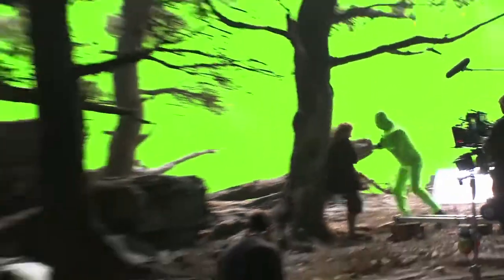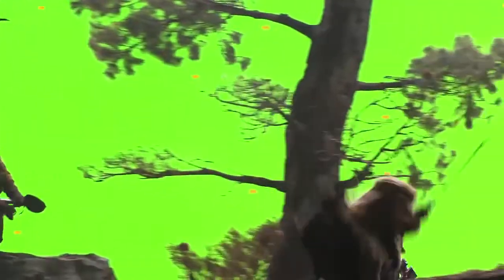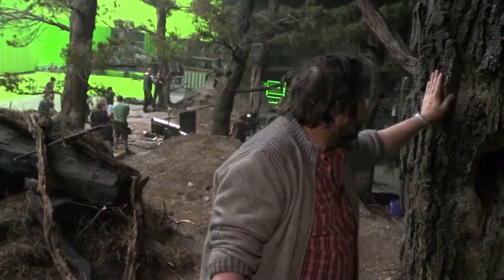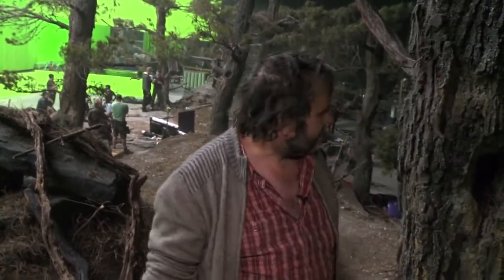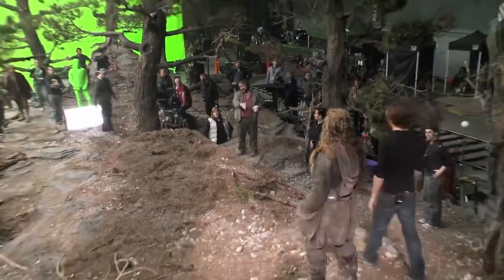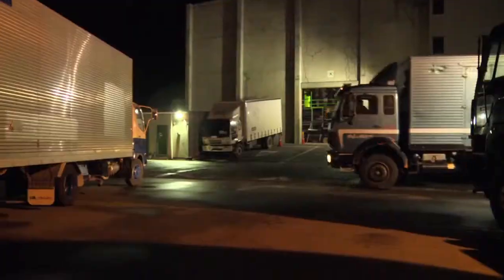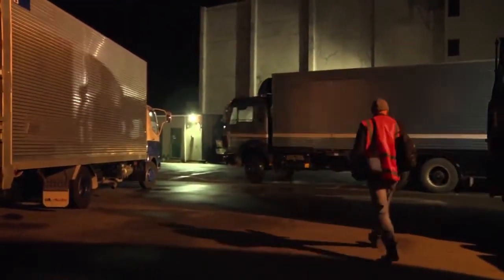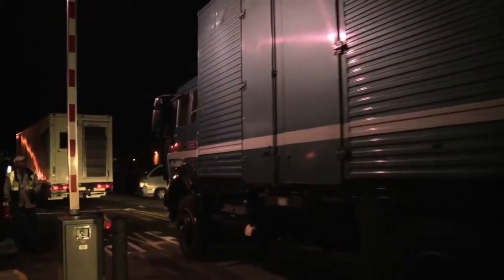Anyway, I've got to get back to set. It looks like they're almost ready for me down there. We're actually shooting today, as you can see, in a pine forest, but it's not really a pine forest. It's a polystyrene and plaster pine forest. But very shortly, we're going to be leaving the studio and moving into locations for a few months. So the next time we see you will be from a location somewhere in New Zealand. Catch up with you soon.